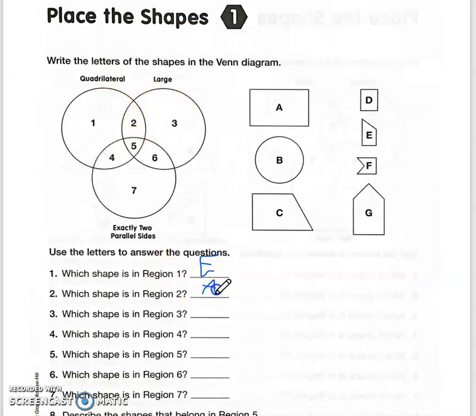And that worked out where the next letter and letter A were the same one. So that's how Place the Shapes is going to work. Remember what I said? There's not going to be any that you'll put in here twice. Each shape will be the only shape in its region. So take your time, do a good job.